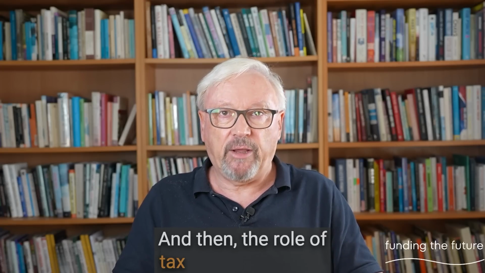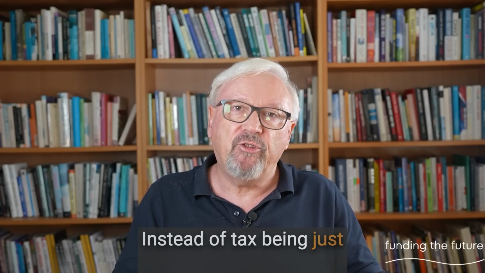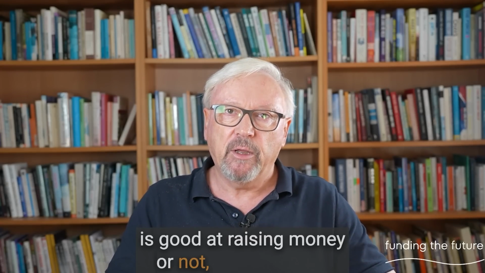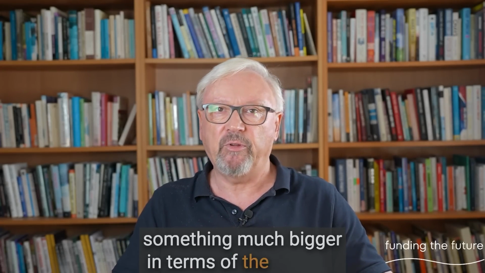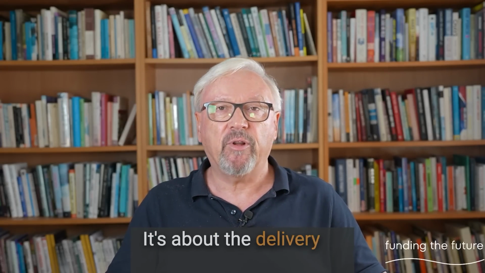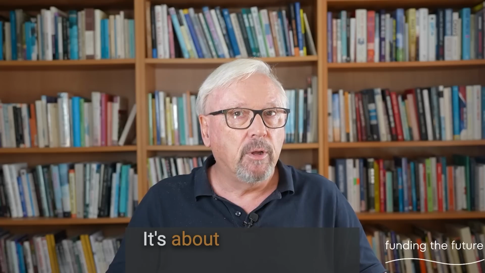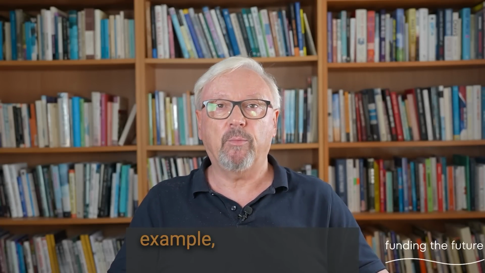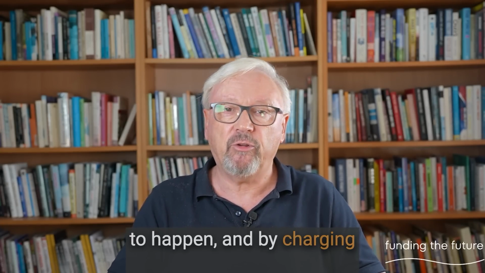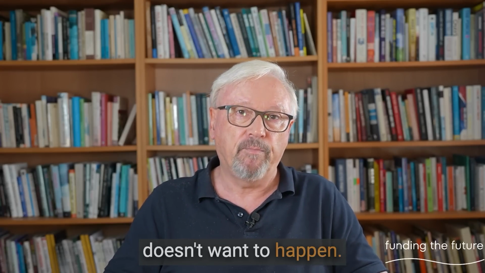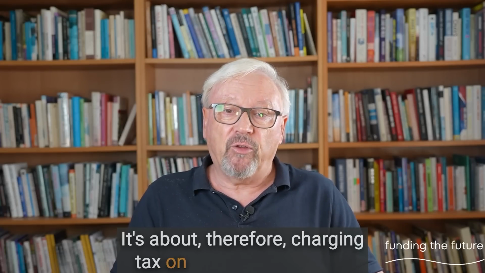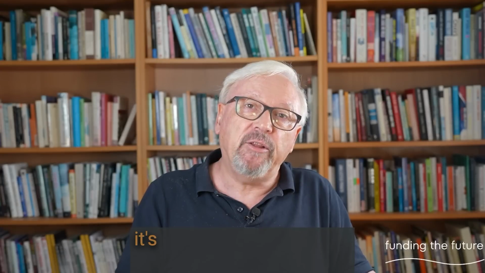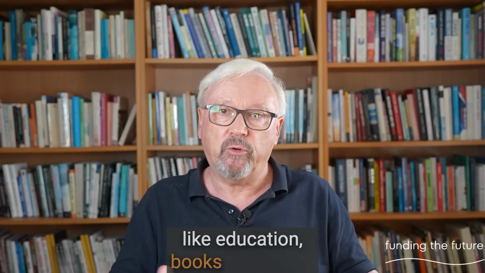And then the role of tax is also different. Instead of tax being just about revenue raising, with the obsession being whether a particular tax is good at raising money or not, tax is seen as something much bigger in terms of the delivery of government policy. It's about the delivery of policy to tackle inequality. It's about the delivery of policy to change the way in which the economy runs by providing subsidies, for example, to those things that the government wants to happen and by charging tax on those things that it doesn't want to happen. It's about, therefore, charging tax on those things which are bad, let's call them gambling, alcohol, carbon, whatever you wish, and it's about not charging tax on things that are good like education, books and so on.